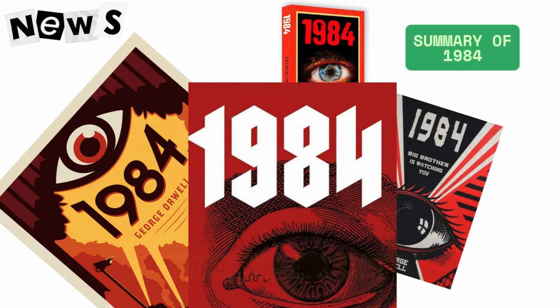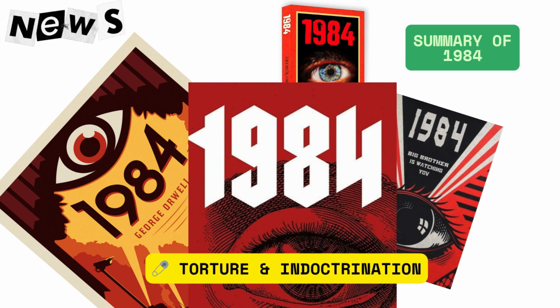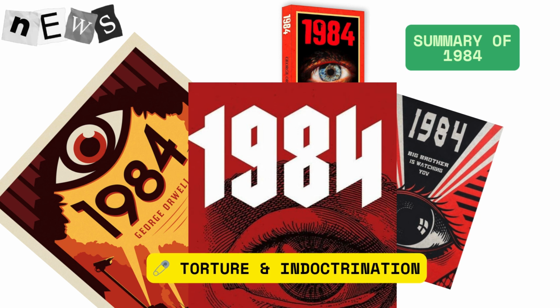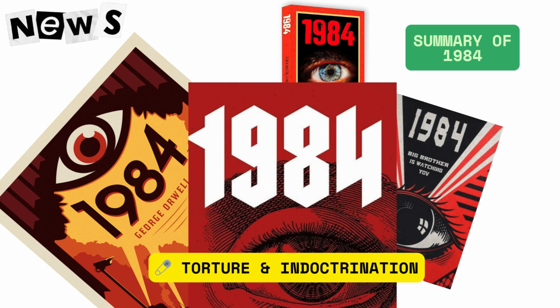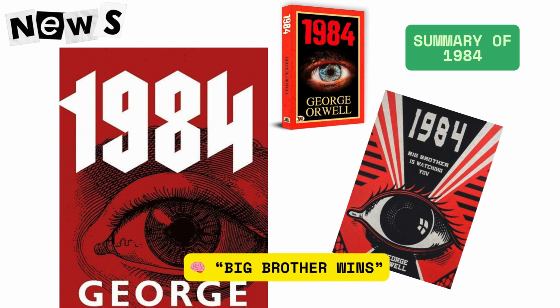Torture and indoctrination. Winston is tortured in the Ministry of Love, where prisoners are broken down mentally and physically. His worst fear, rats, is used against him in Room 101, a torture chamber that holds each person's personal nightmare. In the end, Winston betrays Julia to save himself. His spirit is shattered. Big Brother wins.